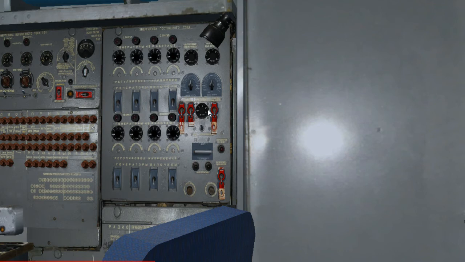Alright, so you got these red ones right here that we need to turn on. And just right click and they all turn on, so you have to click each one of them, which is a good thing. And then this one is the main one. It gives some power.